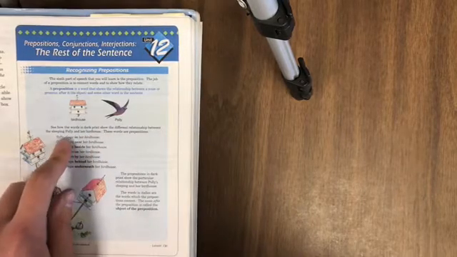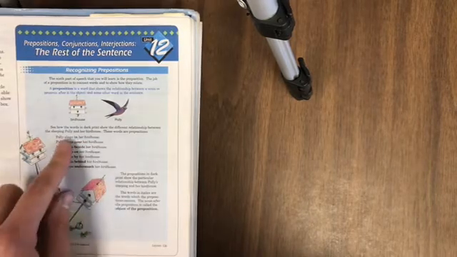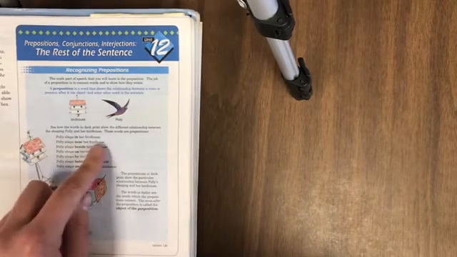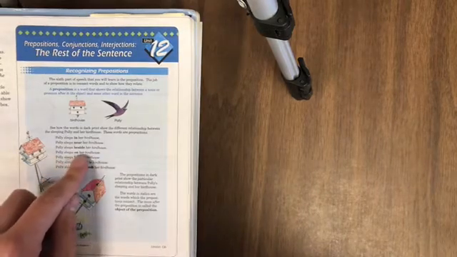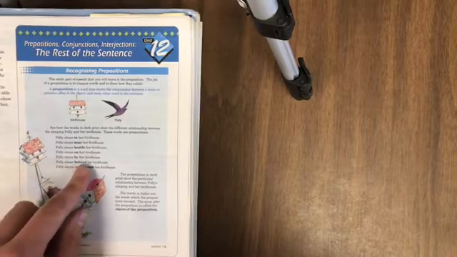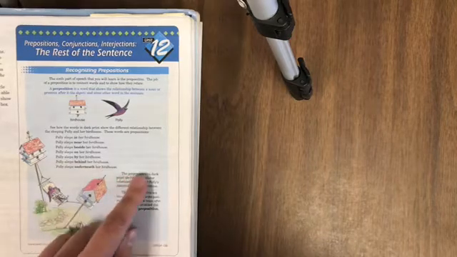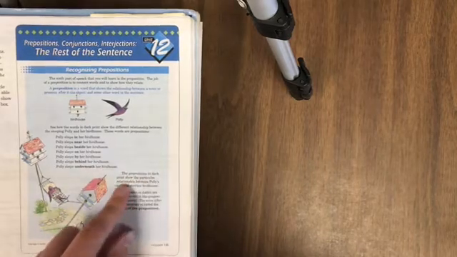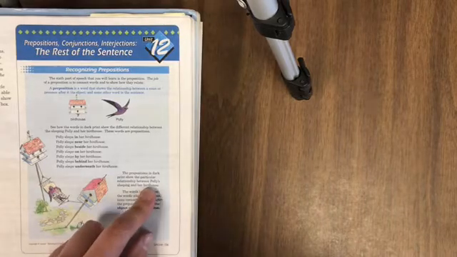So we could have Polly sleeps in her birdhouse. So that shows where she sleeps. Polly sleeps near her birdhouse. Polly sleeps beside her birdhouse. Polly sleeps on her birdhouse. Polly sleeps by her birdhouse. Polly sleeps behind her birdhouse. Polly sleeps underneath her birdhouse. The prepositions in dark print show the particular relationship between Polly's sleeping and her birdhouse.